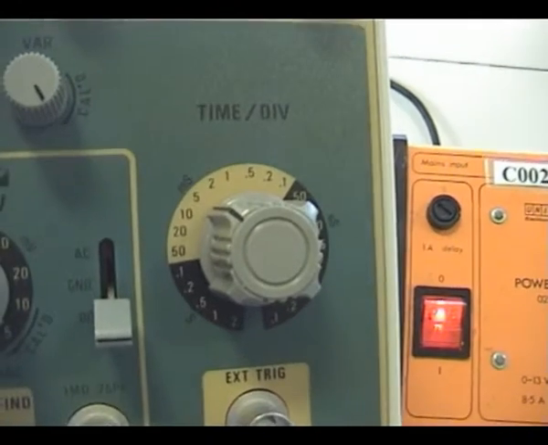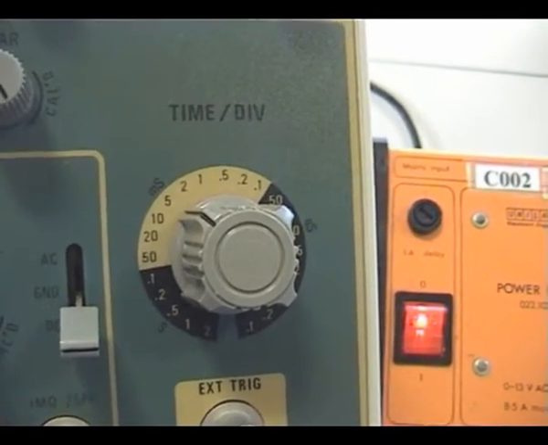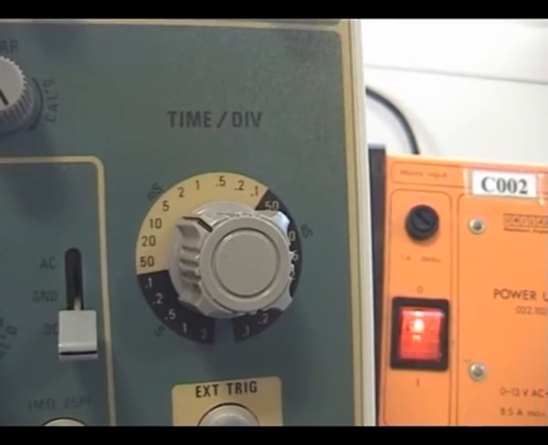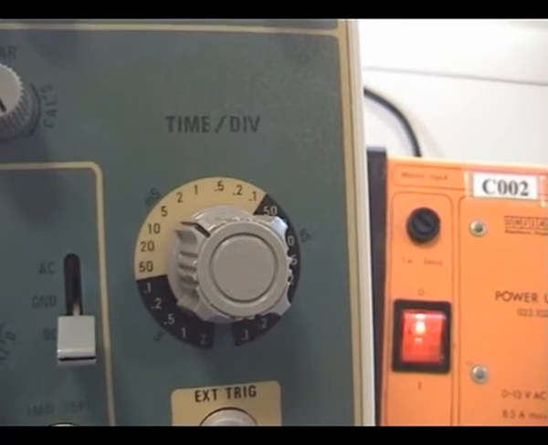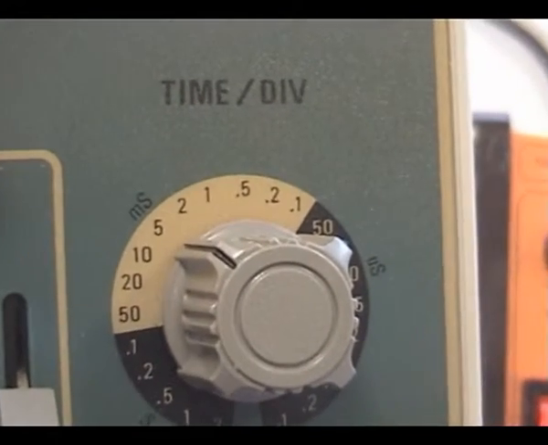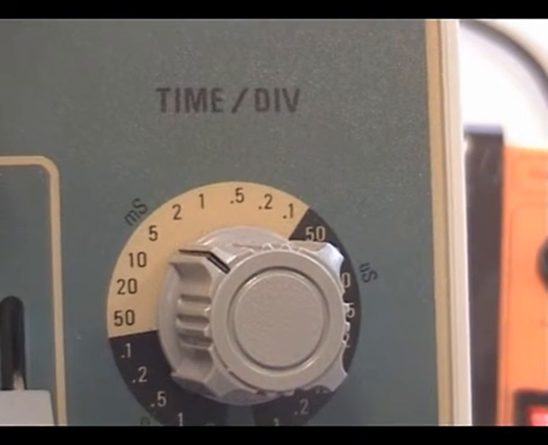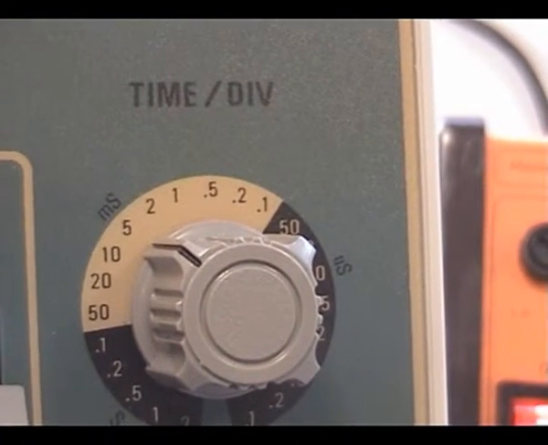What it actually tells us is the number of seconds that the spot takes to cover each division horizontally on the CRO. In this case, it's set to 5 milliseconds per division. So the spot takes 5 milliseconds to cross each division, or each centimetre on the screen.